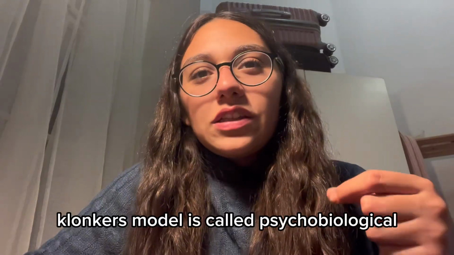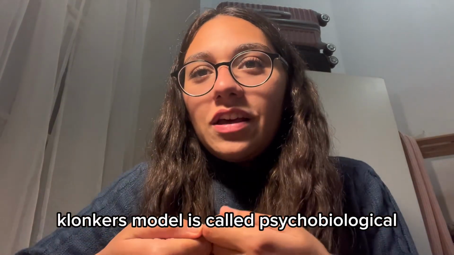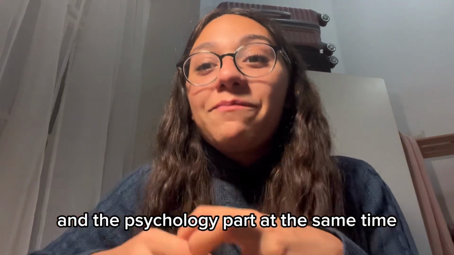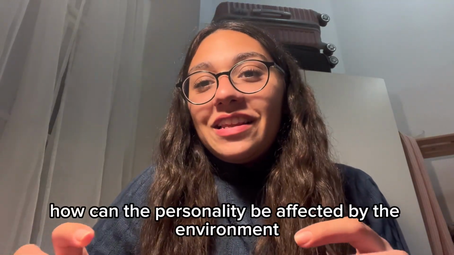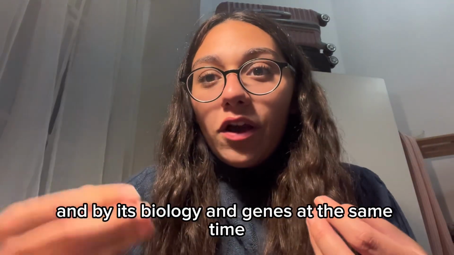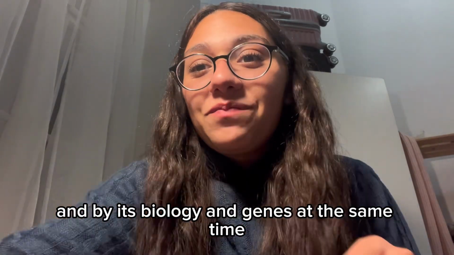Cloninger's model is called psychobiological, because it shows the biology part and the psychology part at the same time. How can the personality be affected by the environment and by its biology and genes at the same time?